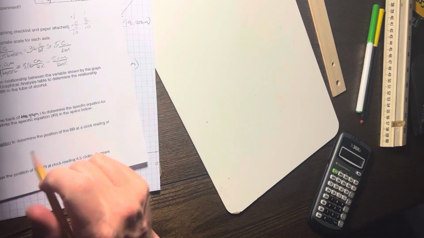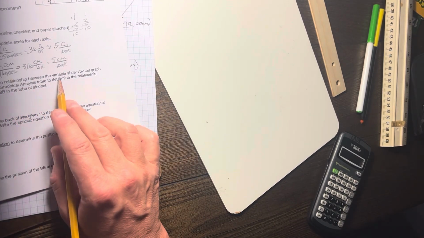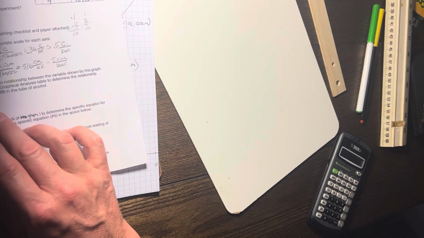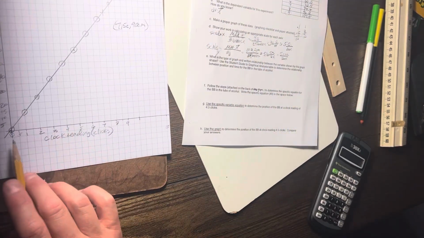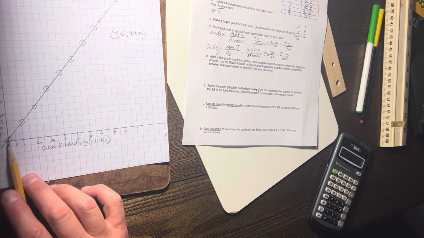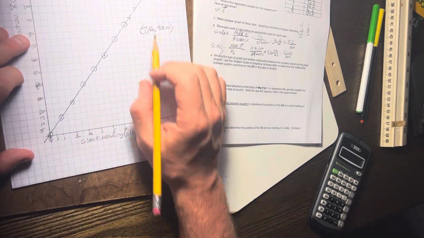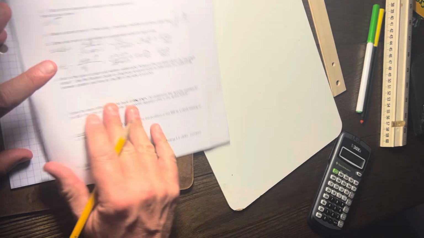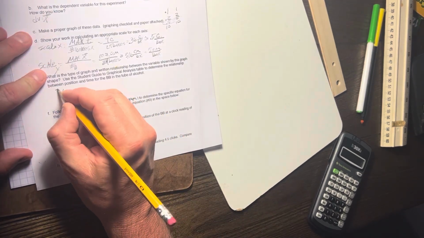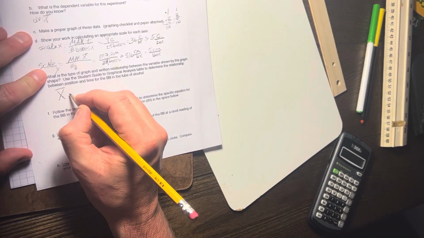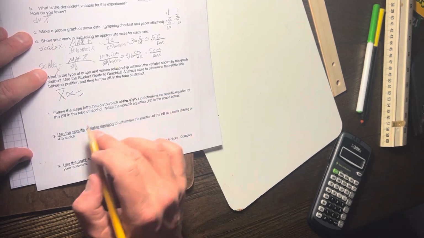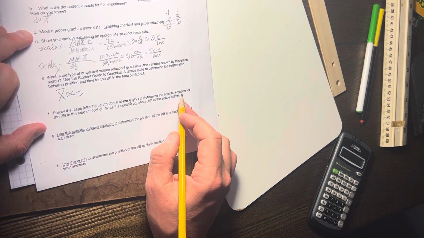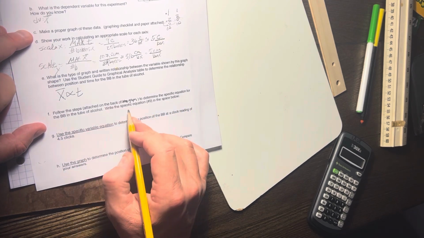Next up, it says what type of graph and written relationship between the variables is shown by this graph. And when we take a look at this, we've got a y-intercept that is 0, and we've got a positive constant slope. So we would say that this relationship between position and clock reading is directly proportional. Follow the steps to find the specific equation for the line.